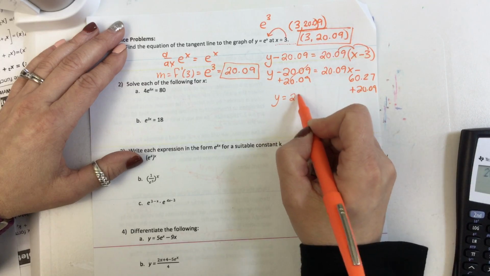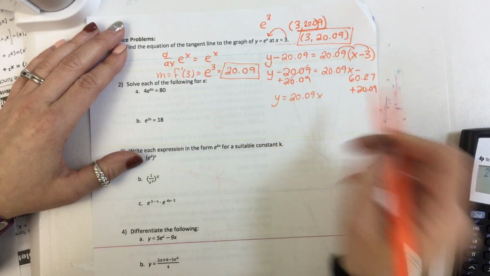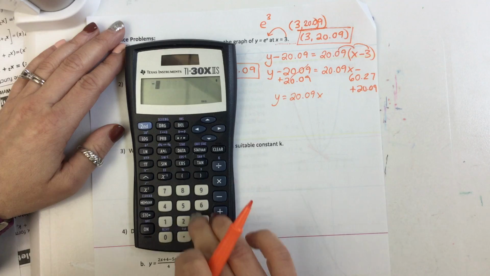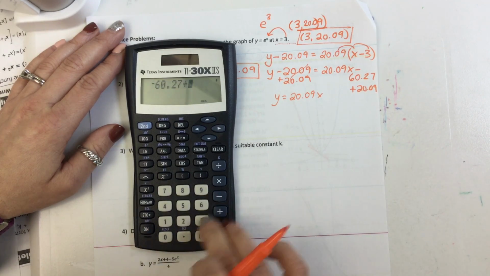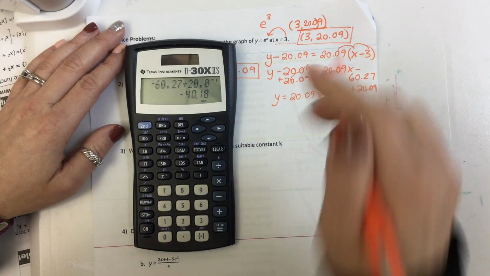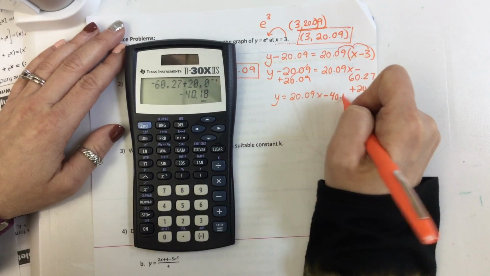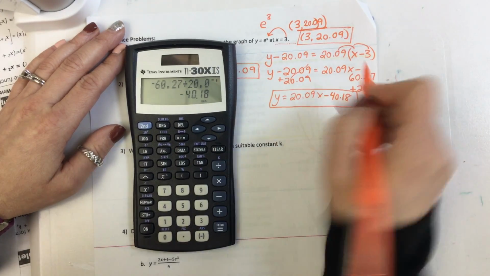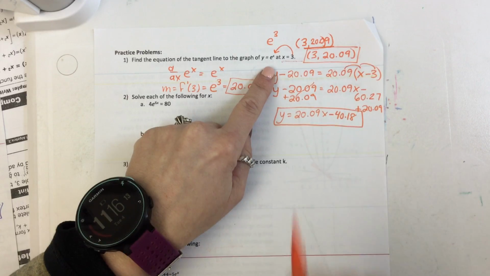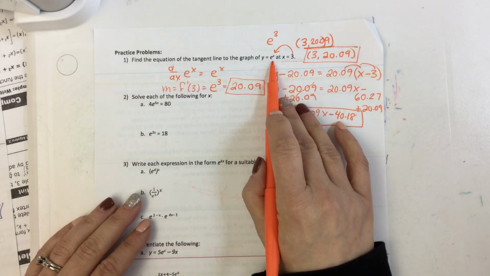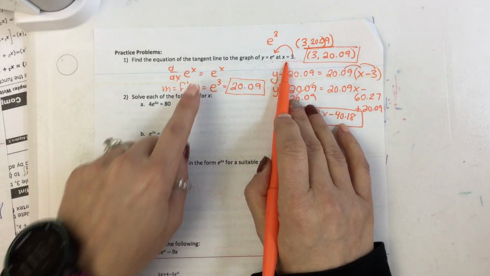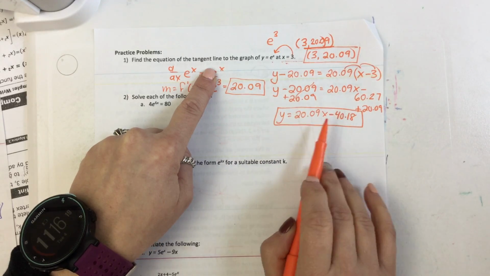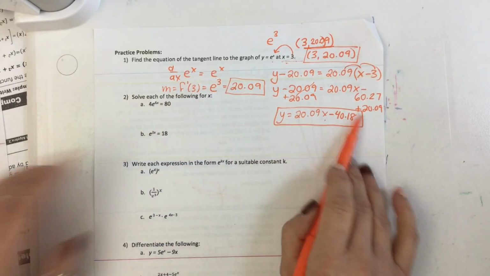So y equals 20.09x, minus 60.27. If I add 20.09, I'd have negative 40.18. That is the equation of the line, or in this case it's a curve, e to the power of x at x equals 3. If you draw a tangent line, that line would have this equation.